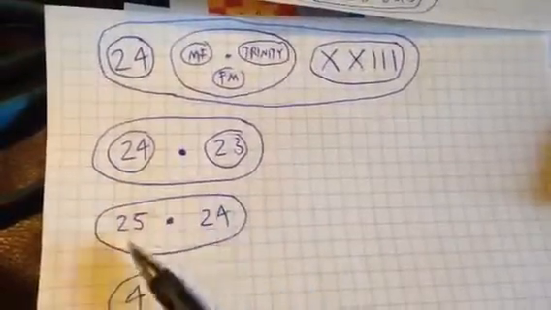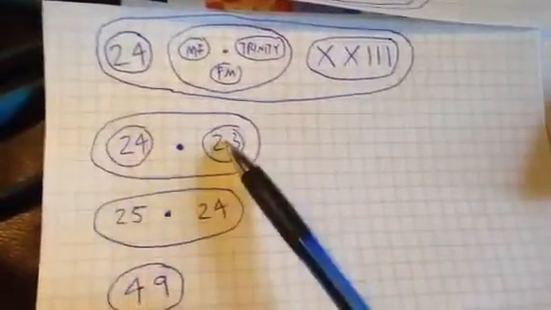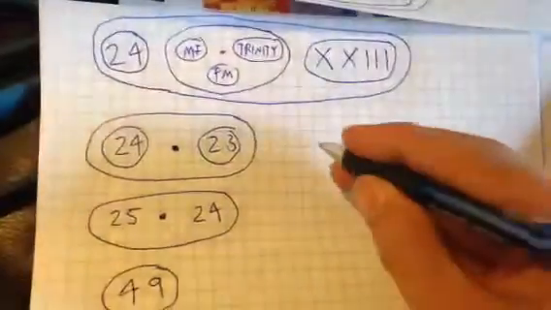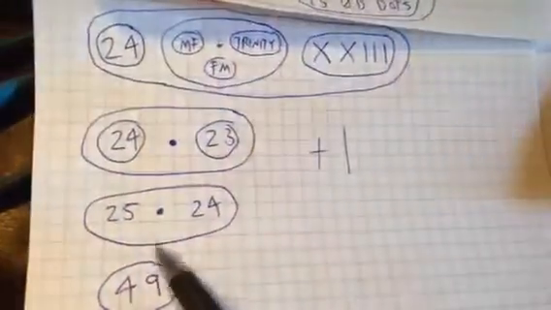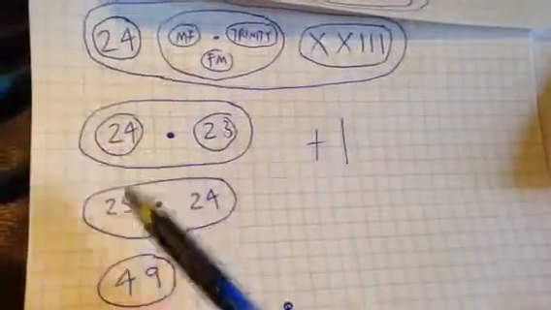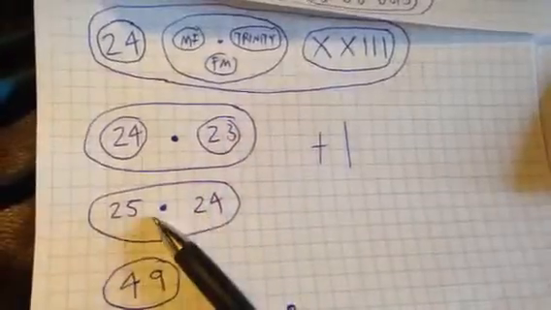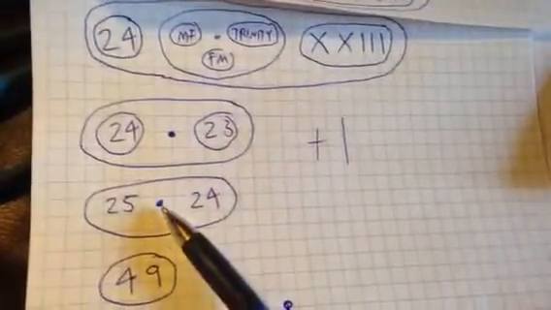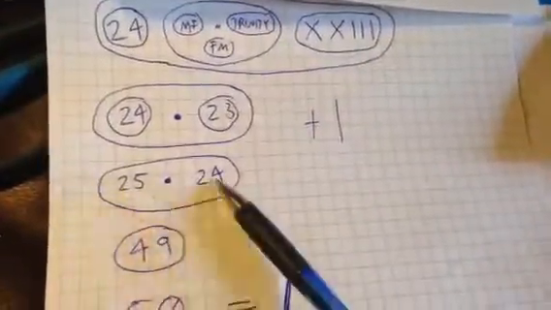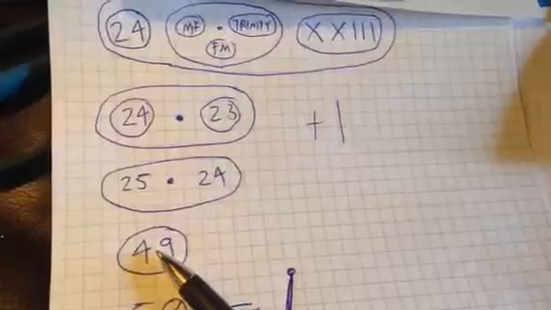And get rid of the circles. Add your +1. Add your +1. So 24 makes 25, 23 makes 24 with a dot. That's pretty much, a 0 is a 1. So that's essentially 49.